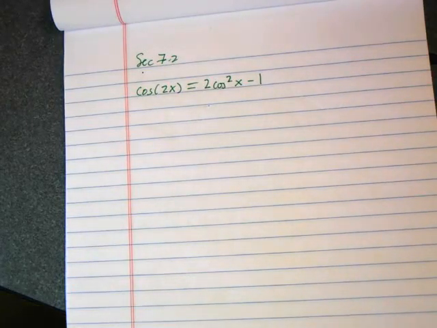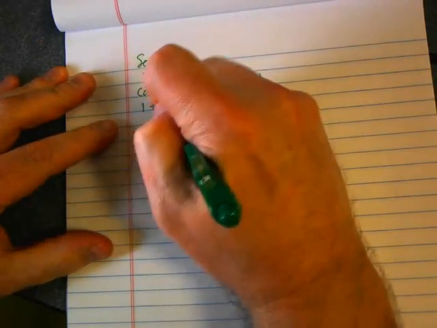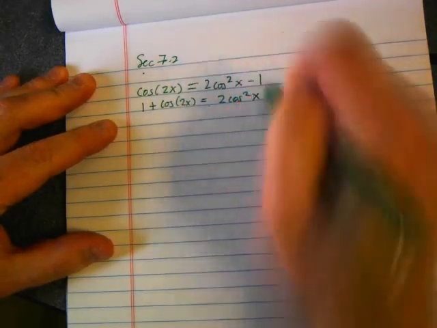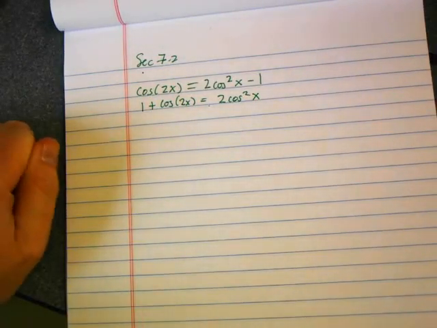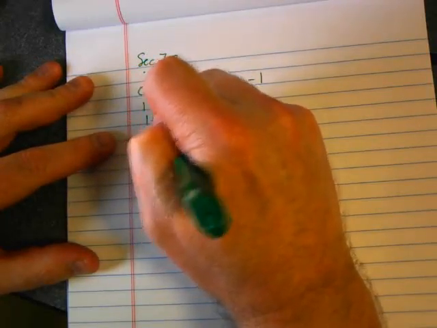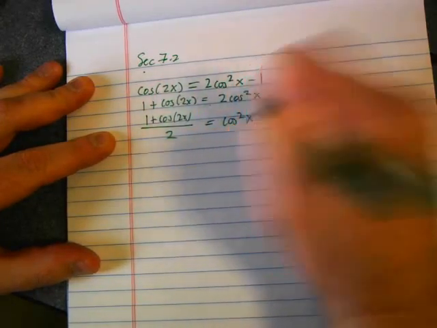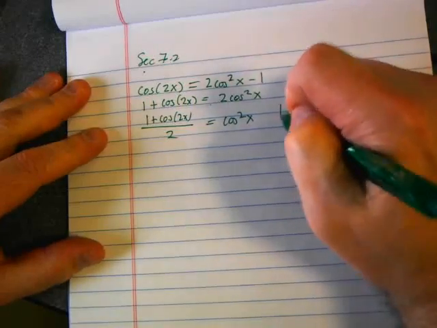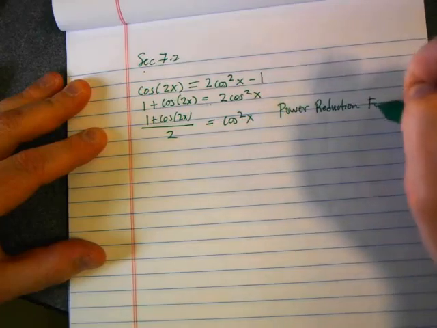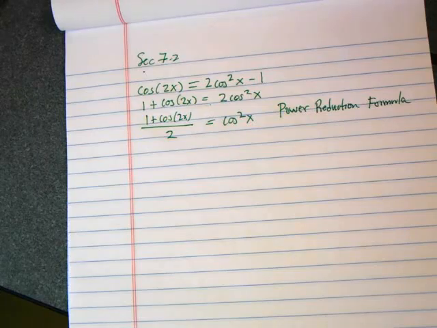All right, I'm just going to do a little bit of rearranging of this formula. First thing I'm going to do is add 1 to both sides. So I'm going to write 1 plus cosine of 2x equals 2 cosine squared x. And then I'm going to divide both sides by 2. 1 plus cosine of 2x over 2 equals cosine squared x. Written this way, that's called one of the power reduction formulas.